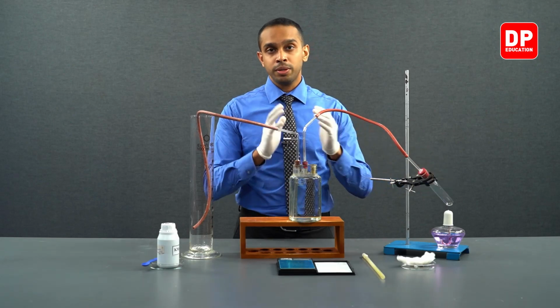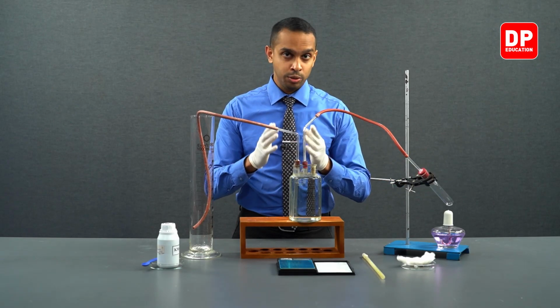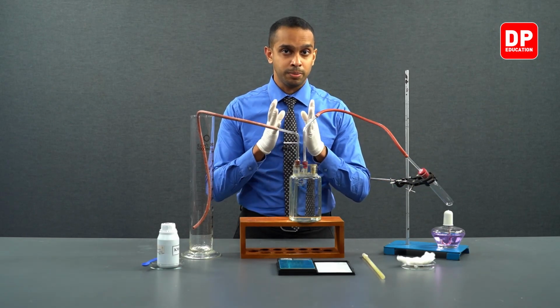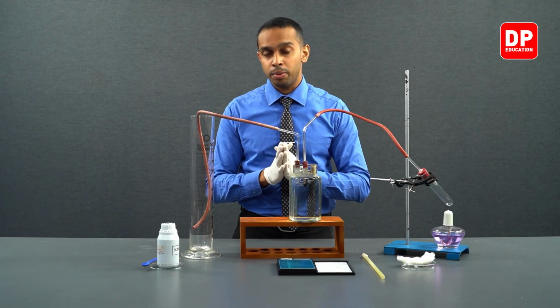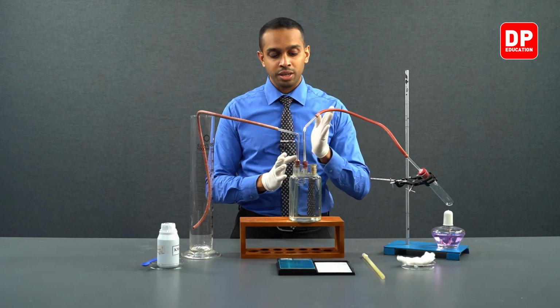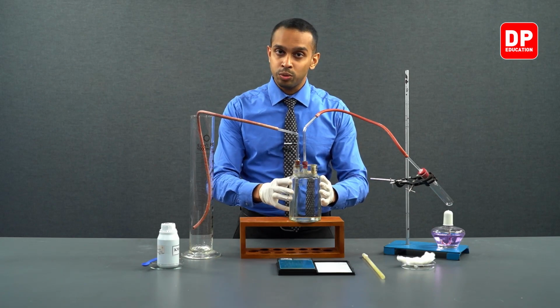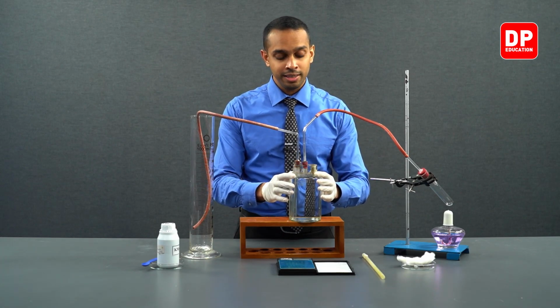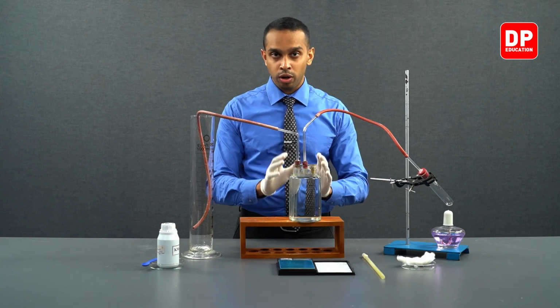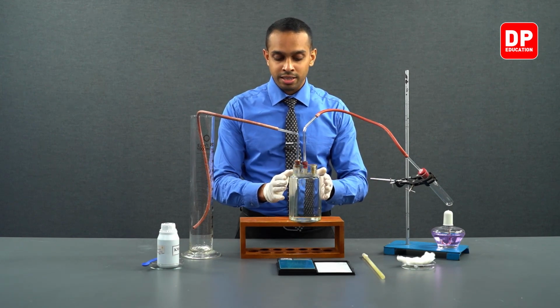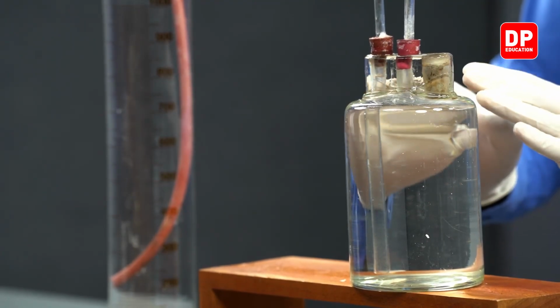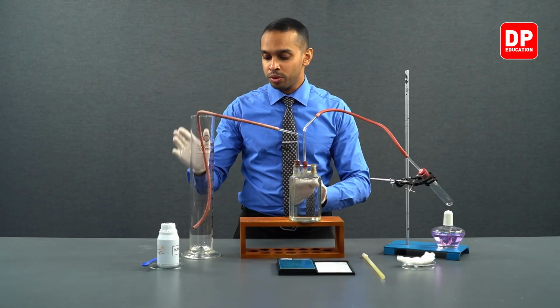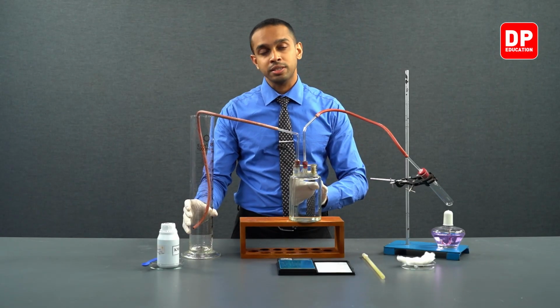When potassium permanganate is heated, due to its thermal decomposition, oxygen gas will be produced, and that oxygen gas will travel into the wolf's bottle. When that oxygen gas is collected here, an equivalent volume will get displaced into this measuring cylinder.